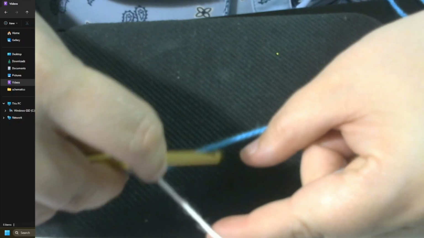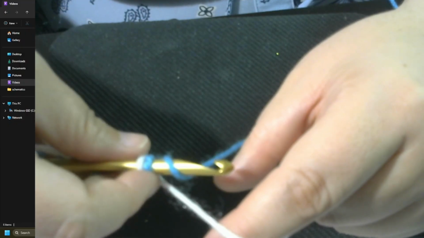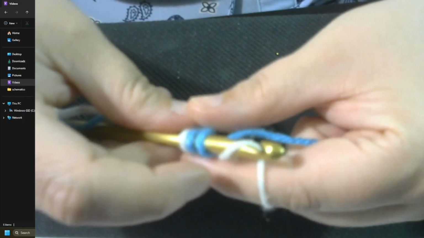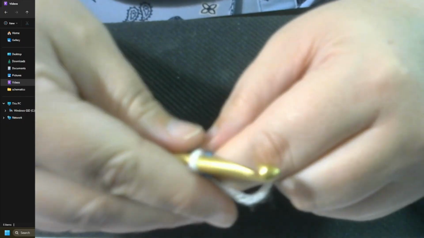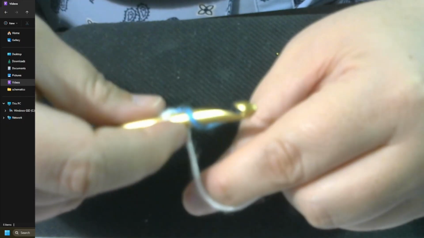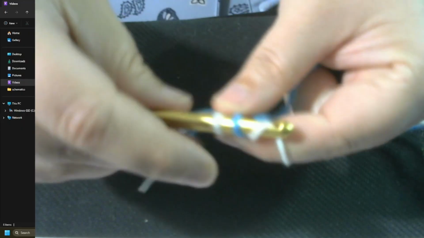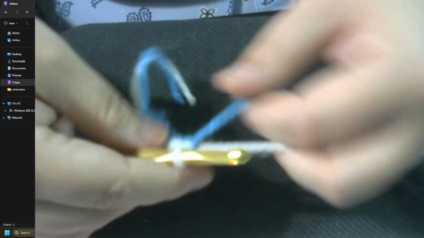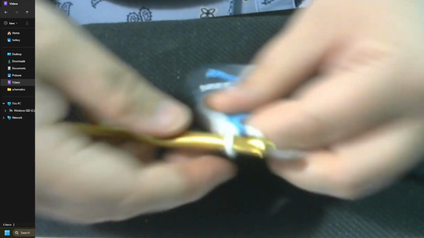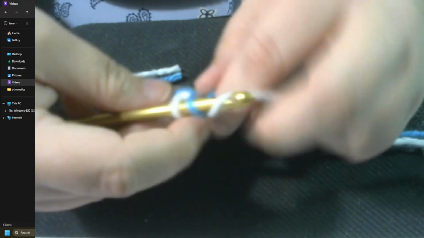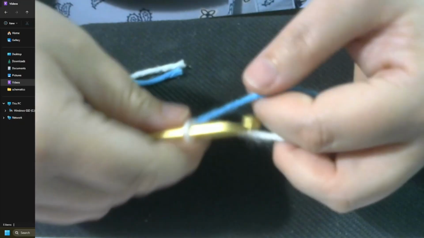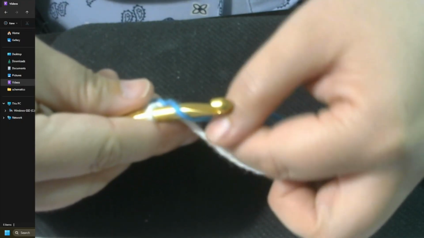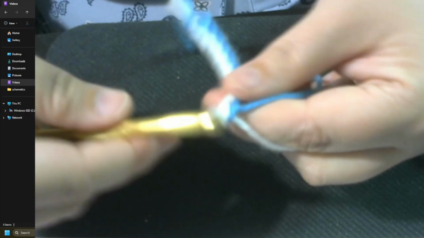Separating the colors, I'll yarn under for that one, and then yarn over for the top one, and pull it through. Continue to yarn under, yarn over, and pull through. Continue to make your stitch pattern by yarning over with one color and yarning under with the other. So yarn under, yarn over, yarn under, yarn over, and pull through.